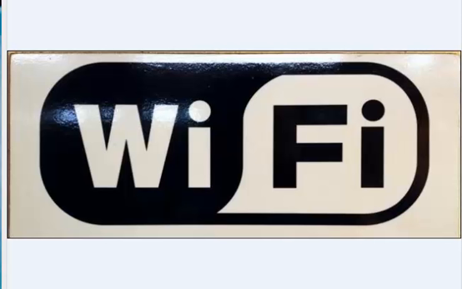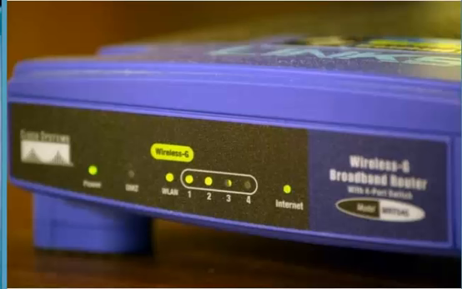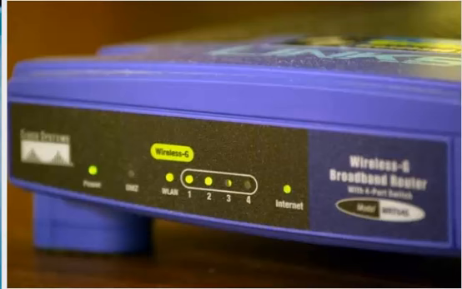Ad hoc mode is also known as peer-to-peer mode. Ad hoc networks don't require a centralized access point. Instead, devices on the wireless network connect directly to each other. If you set up the two laptops in ad hoc wireless mode, they'll connect directly to each other without the need for a centralized access point. So, this is the router, wireless and broadband router. Now let me tell you advantages and disadvantages.